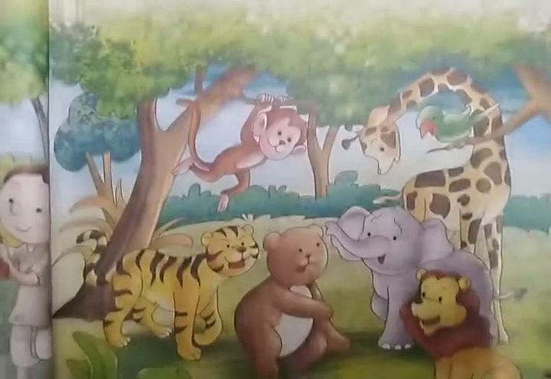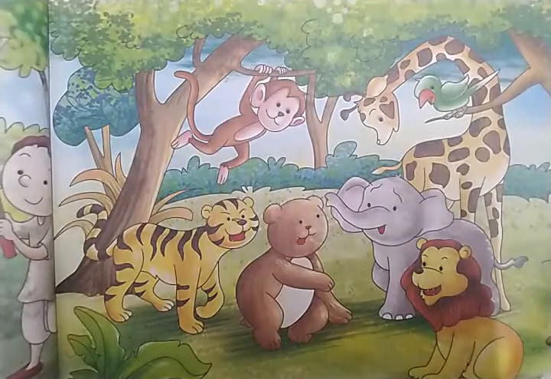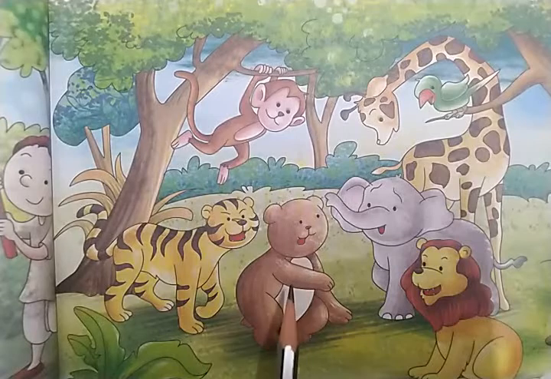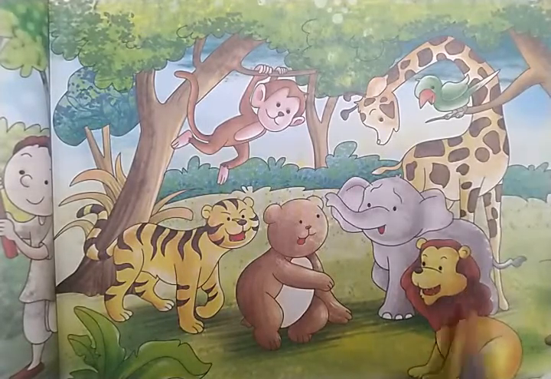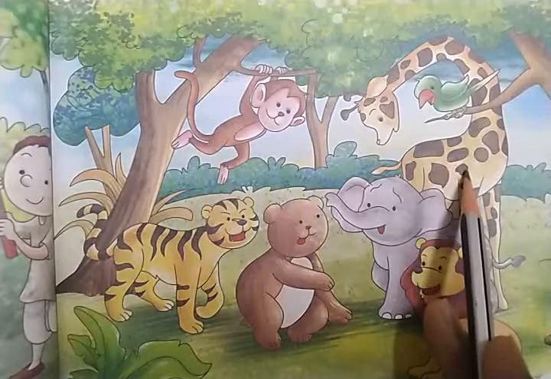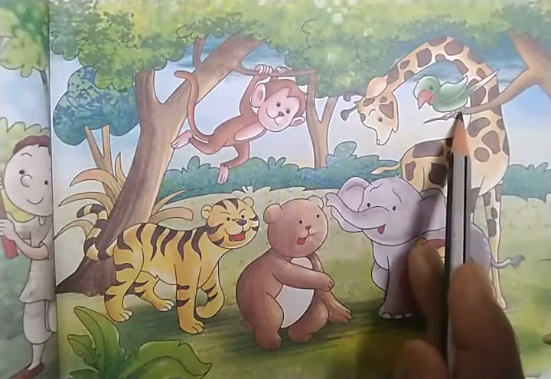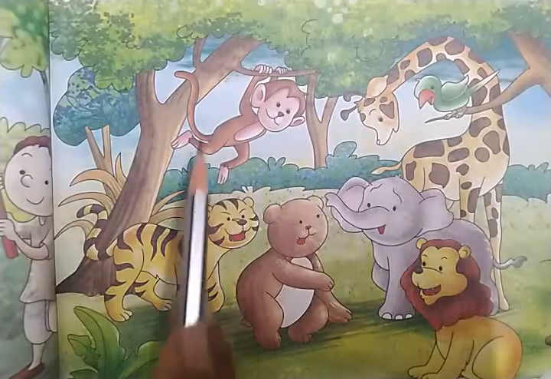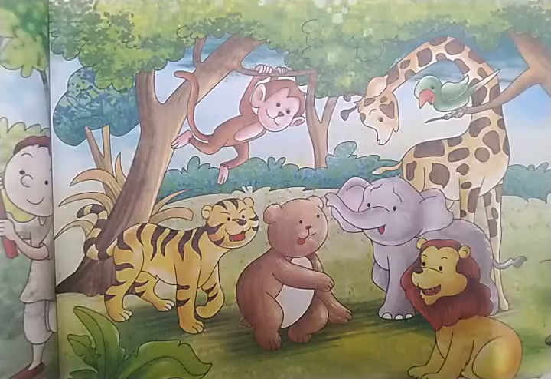Here you can see Jambi called all the animals. Bambi the bear, Tigu the tiger, Lupsi the lion, Golu the giraffe, Pompey the parrot, and Montu the monkey all arrived under the tree, and the giraffe is having an idea.